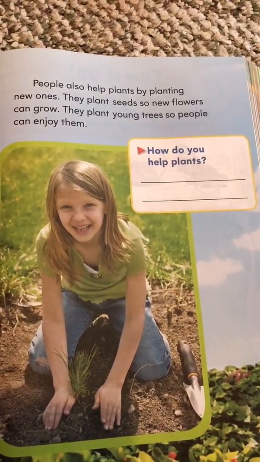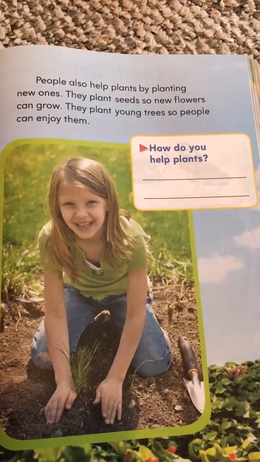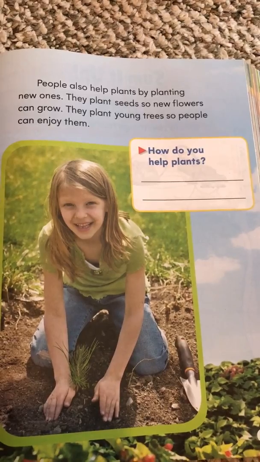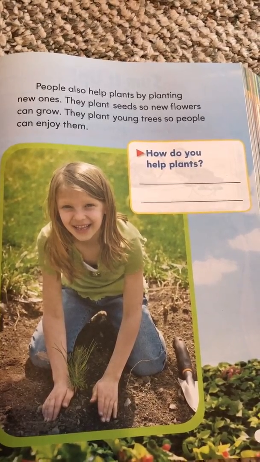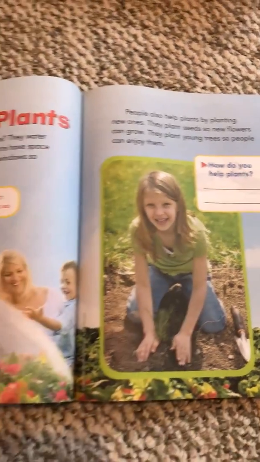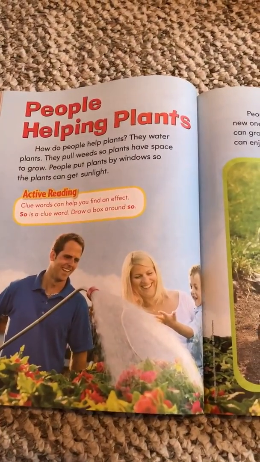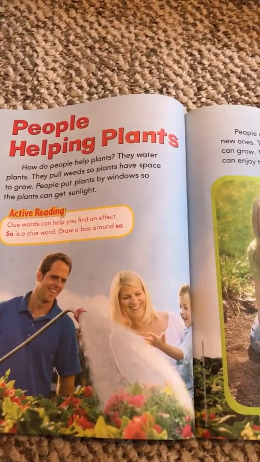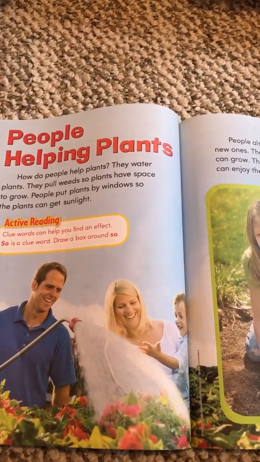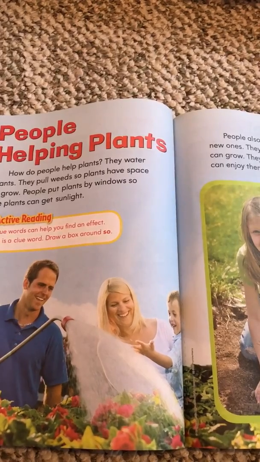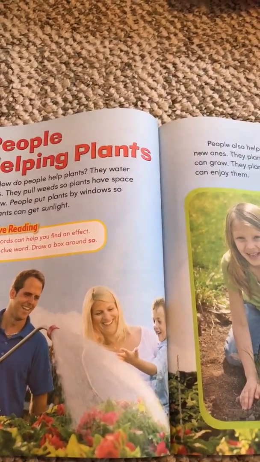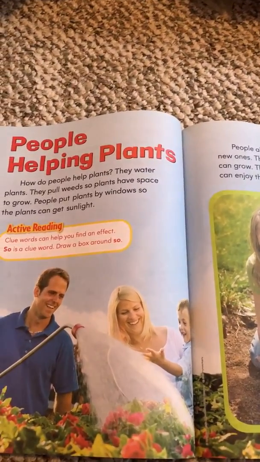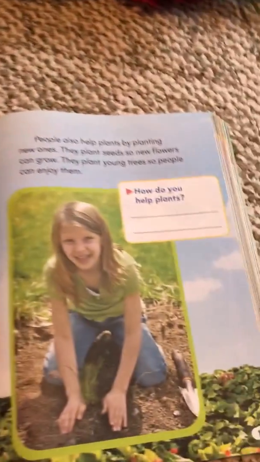The next page says people also help plants by planting new ones. They plant seeds so new flowers can grow. They plant young trees so people can enjoy them. So I want you all to think, how do you help plants? Remember, plants need help and they need things to grow. They need sunlight, water, they need air, they need soil, and they need space. They need those 5 things. How can we help plants get the things that they need in order to stay alive?